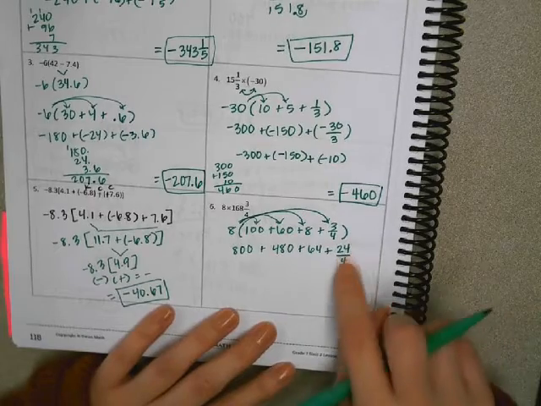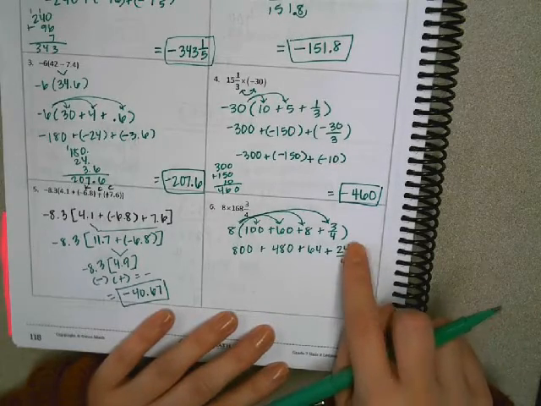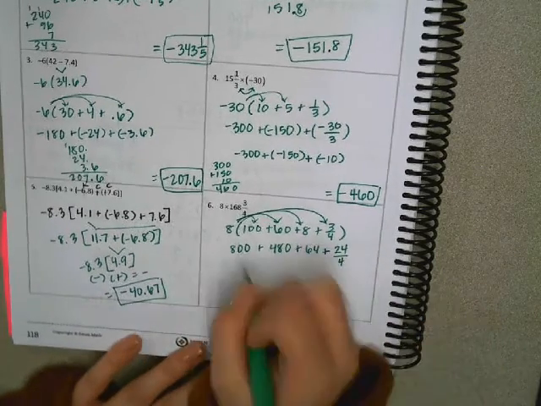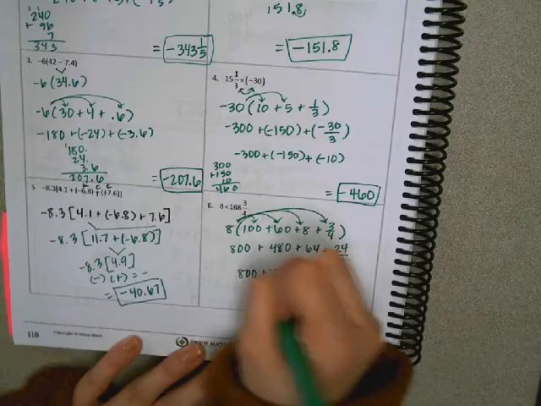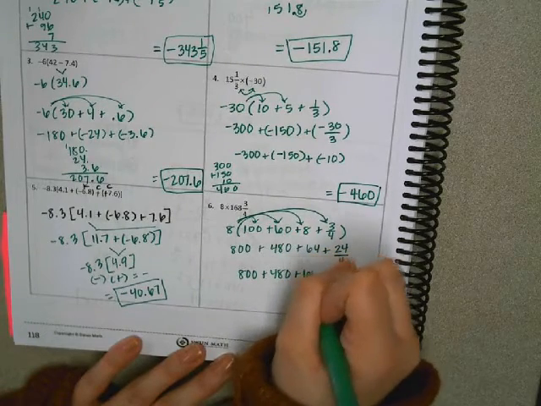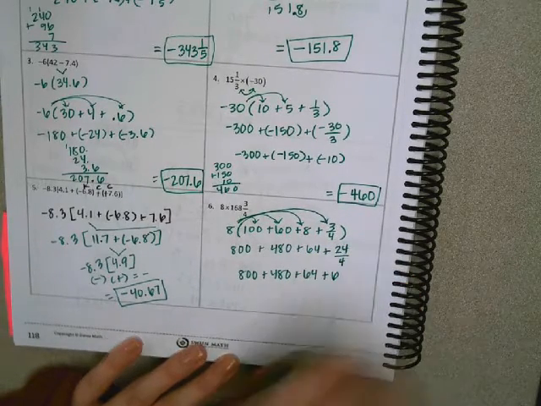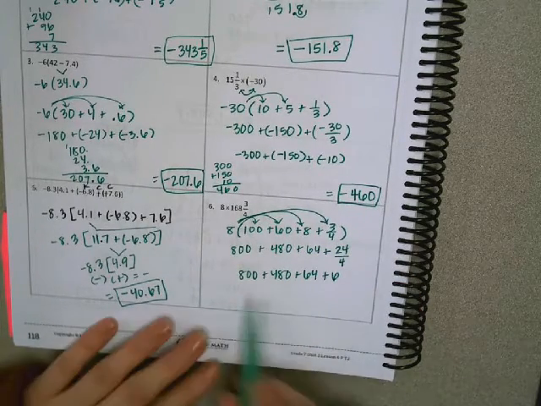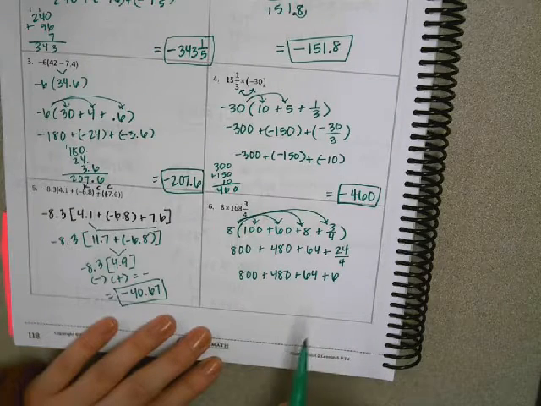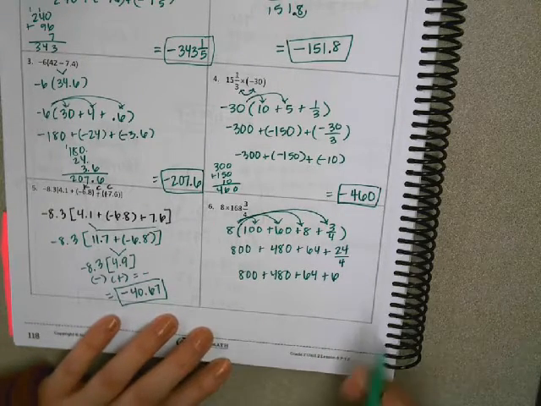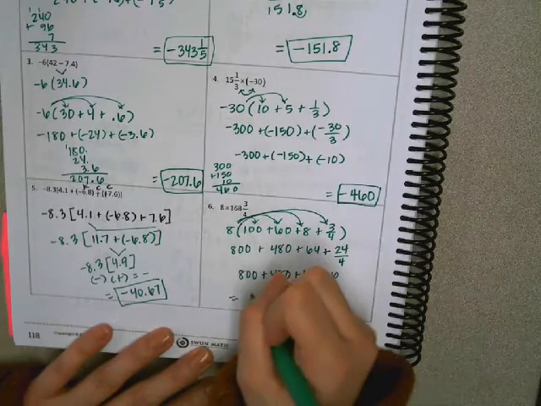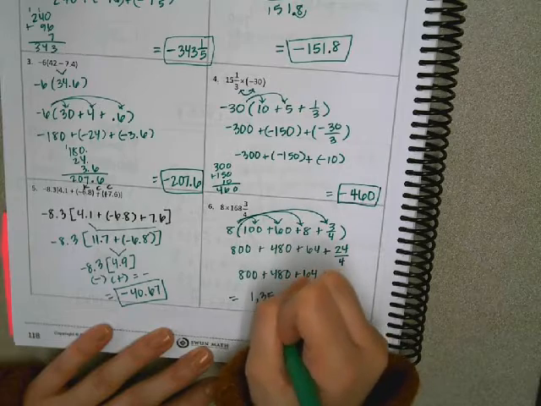Now let's simplify this fraction first. 24 divided by 4 is 6. So I have 800 plus 480 plus 64 plus 6. They are all positive, so I'm just going to add all the numbers together, and I'm going to get 1,350.